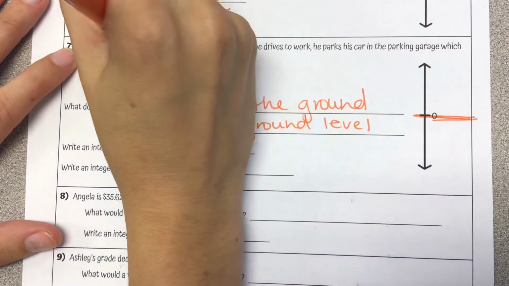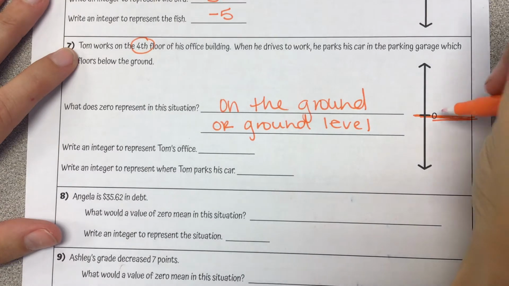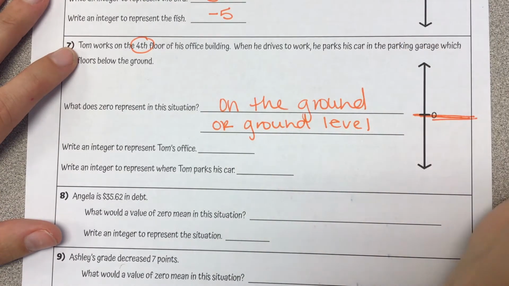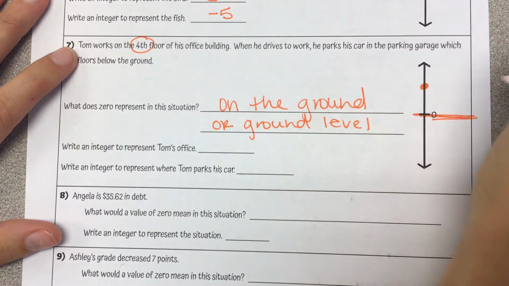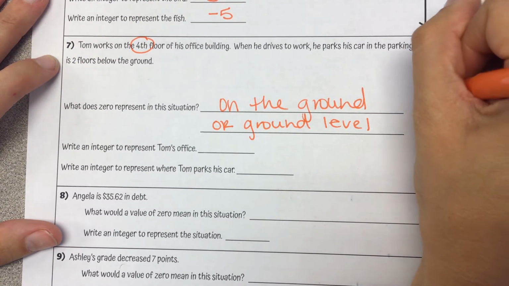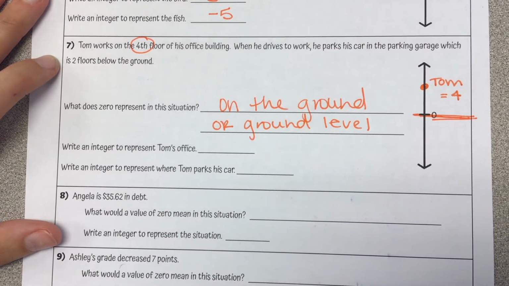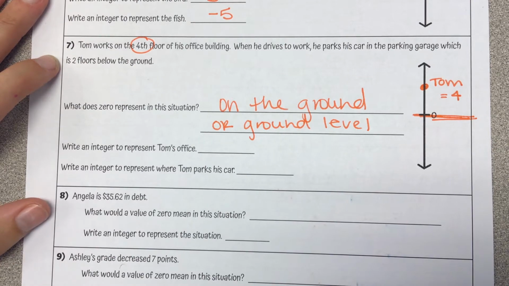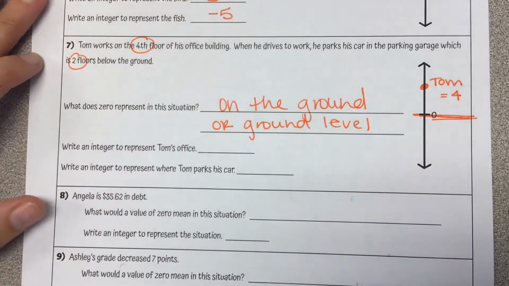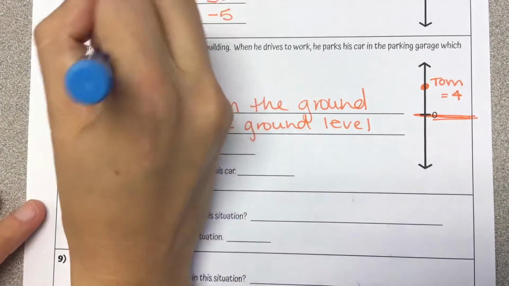Write an integer to represent Tom's office. Tom works on the 4th floor of his building. His office building is above the ground. So maybe I'm going to put 4 somewhere up here. This is Tom at the 4th floor. Write an integer to represent where Tom parks his car. Well, Tom is parking his car 2 floors below the ground.